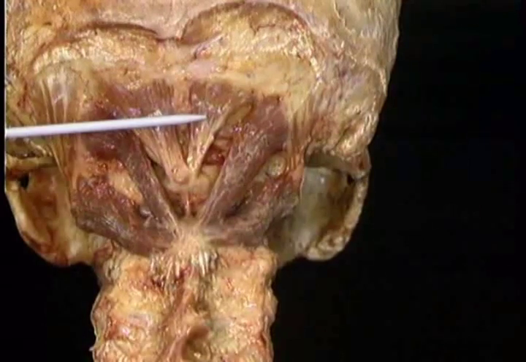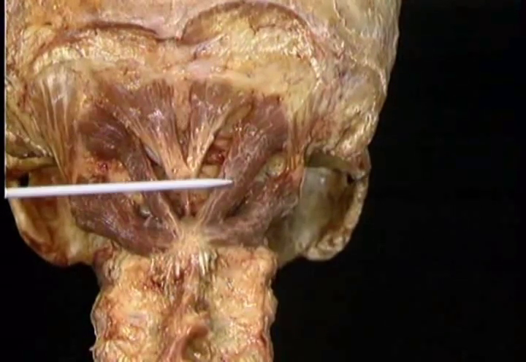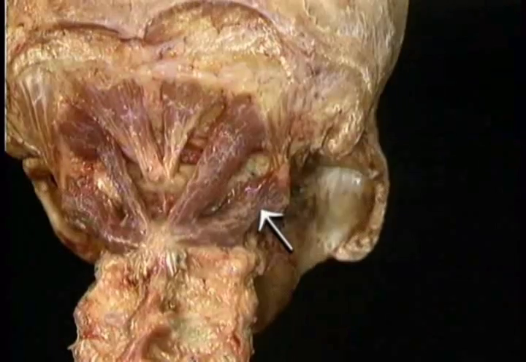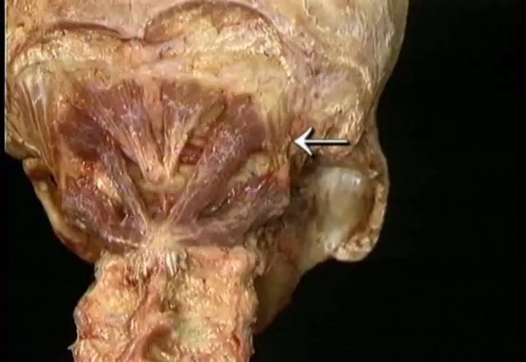Now we've seen the principal muscles that produce movements of the head and neck. Let's review the muscles that we've seen. Here's rectus capitis minor and major, and obliquus capitis inferior and superior.